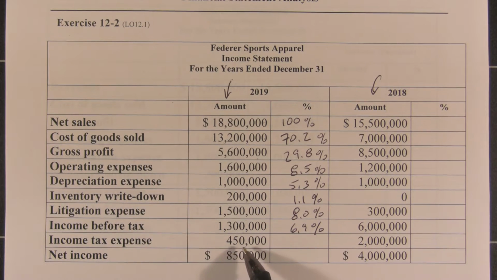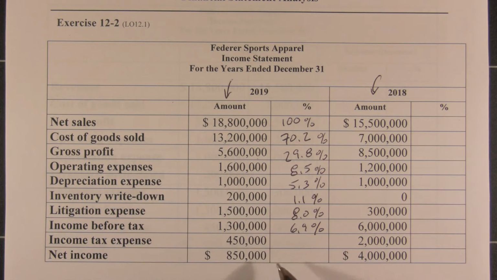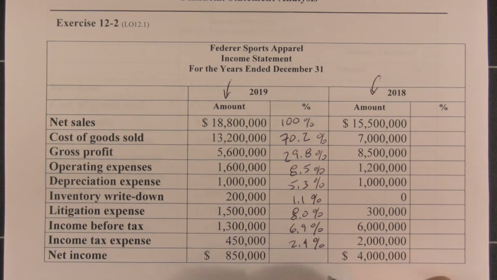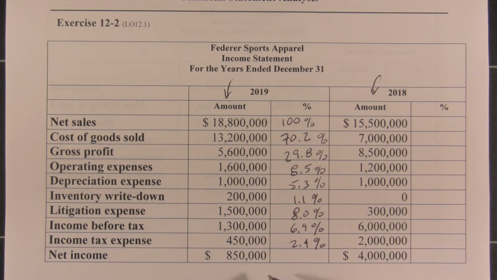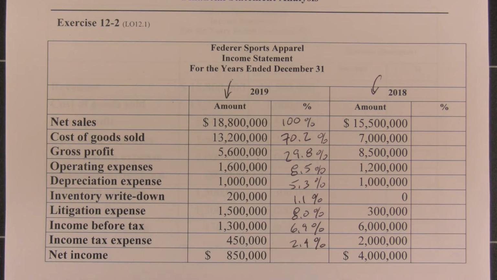Income tax expense of 450,000. The question again is, what percent of 18.8 million is 450,000? Take 450, divide by 18.8 million, you come up with 2.4%. And our net income, what percentage of our 18.8 million is our income of 850,000? Take 850,000, divide by 18.8 million, and you come up with 4.5%.